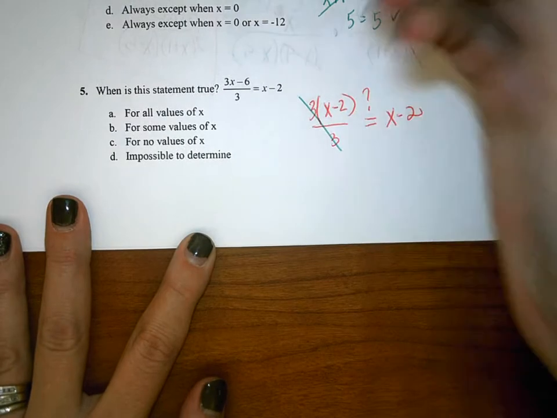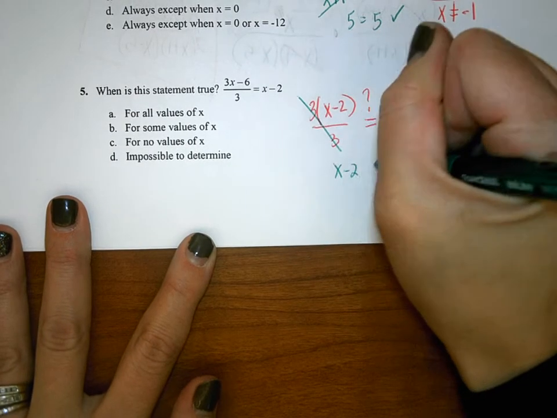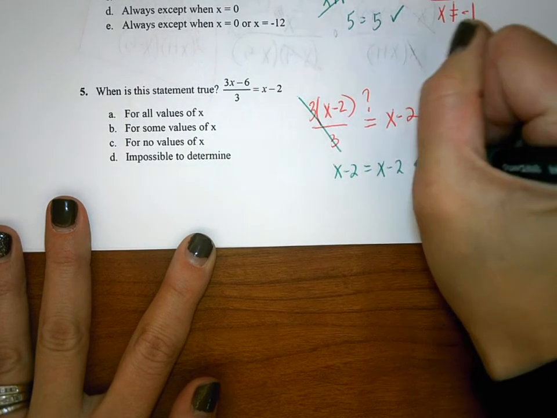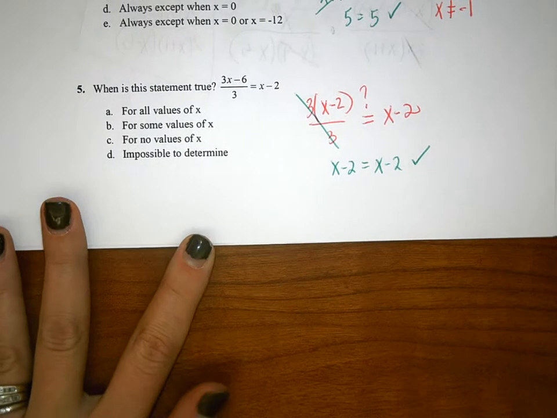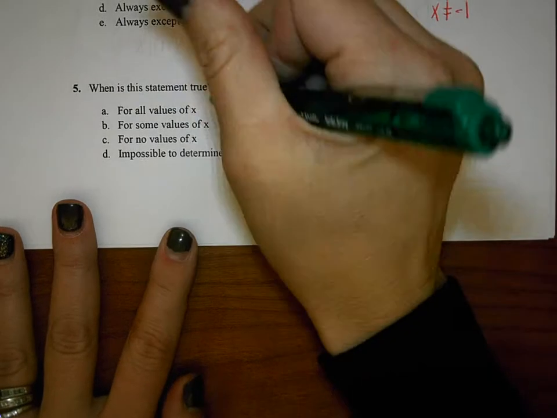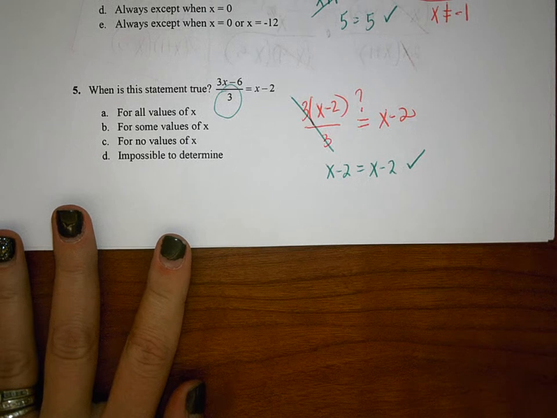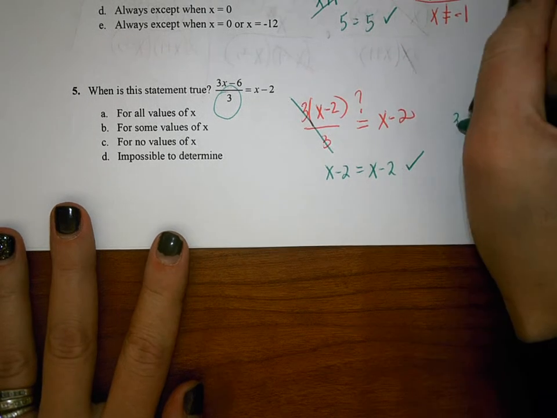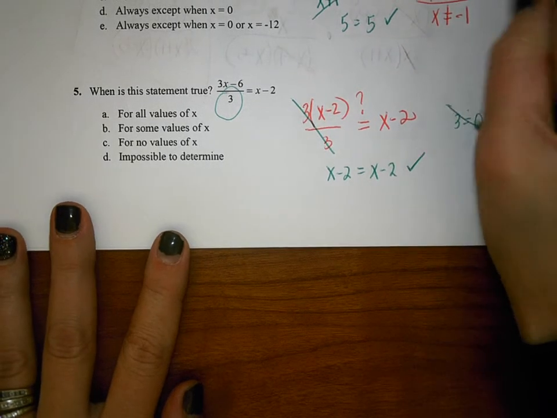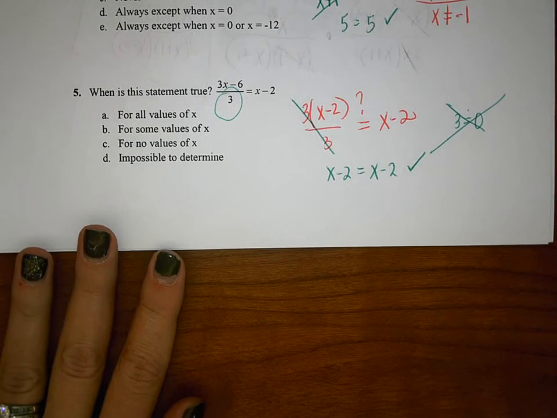So the 3's can cancel, and we get x minus 2 does equal x minus 2. So this is true. Okay? But then we set our denominator equal to 0. 3 equals 0. Does that even make sense?